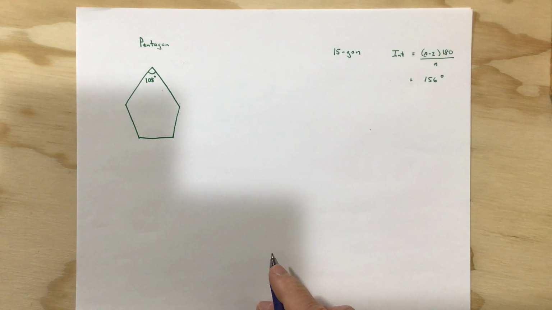Okay, this is the area and perimeter of regular polygons, part 2. So part 1 was I went through a hexagon and an octagon example. Now I'm going to go ahead and do a pentagon and then just a random 15-gon. I don't even know what the name for a 15-gon is, but a regular 15-gon.